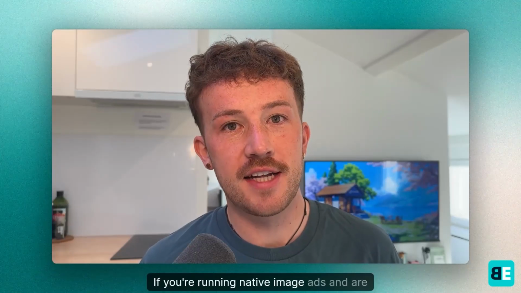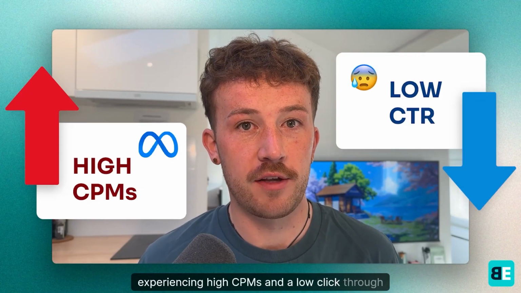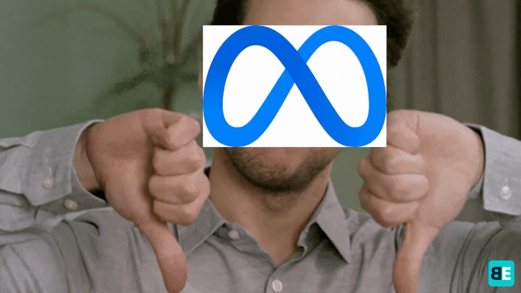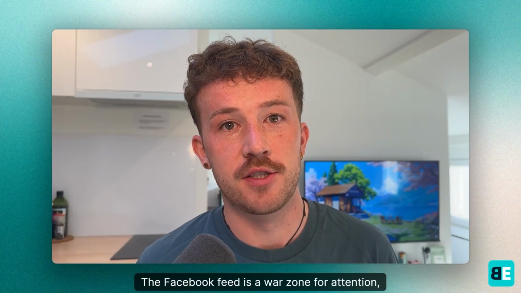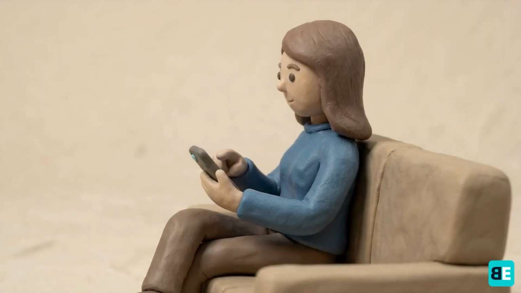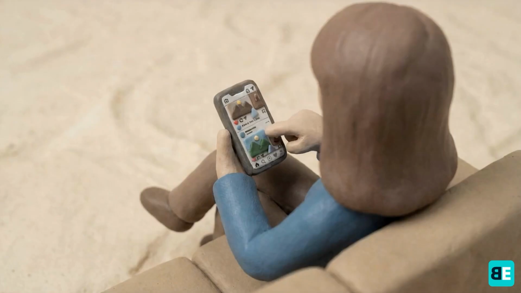If you're running native image ads and are experiencing high CPMs and a low click-through rate, it's because Meta doesn't think that your native image ads are as good as you do, and Zuckerberg is punishing you for it. The Facebook feed is a war zone for attention, and most advertisers lose before the reader has even processed what they're looking at. The brain flags it as an ad, and their thumb keeps on scrolling.